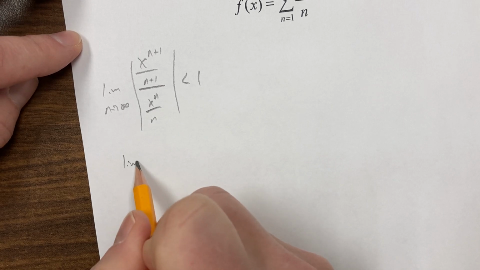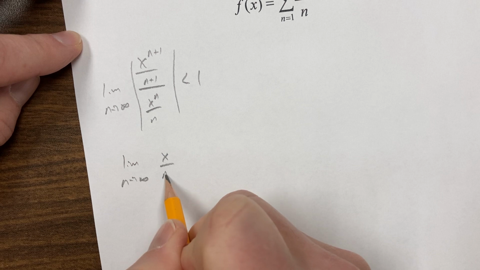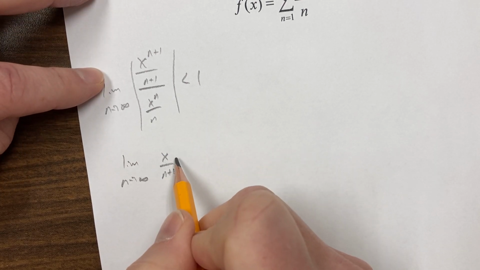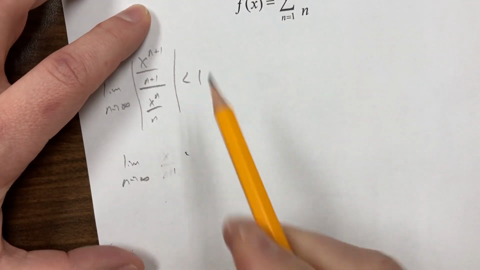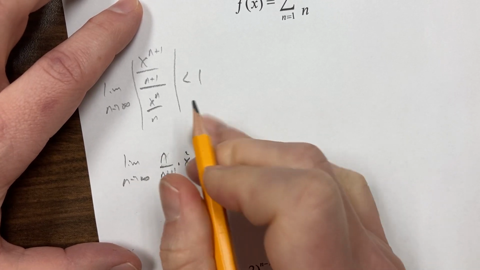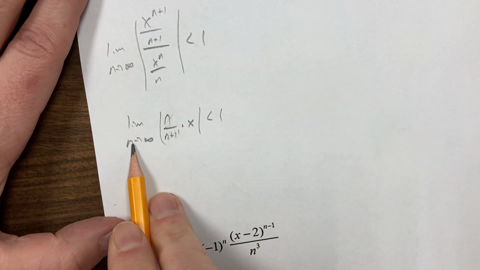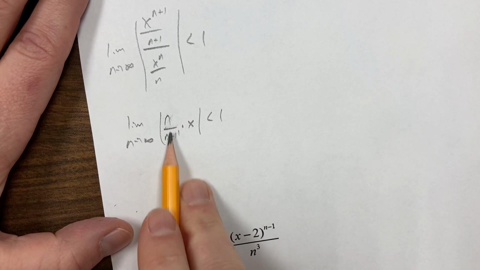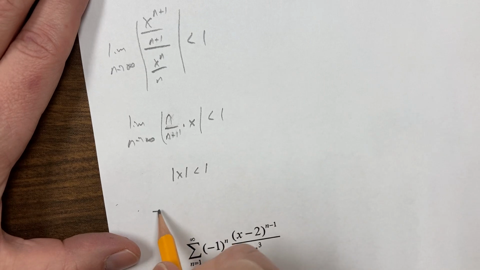So that gives us the limit as n goes to infinity of n over n plus 1 times x. Okay? And now, because we're taking n to infinity, n over n plus 1 is going to go to 1. And so we'll get the absolute value of x less than 1, which gives us the exact same thing.